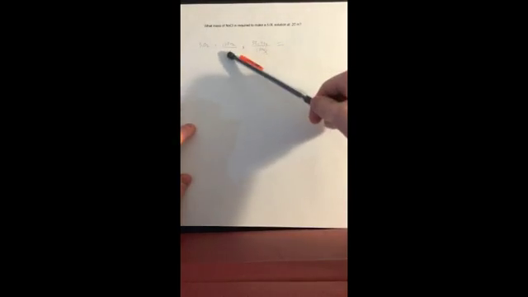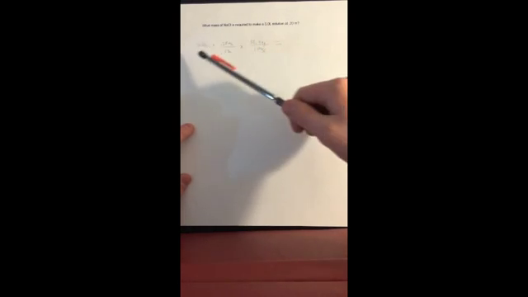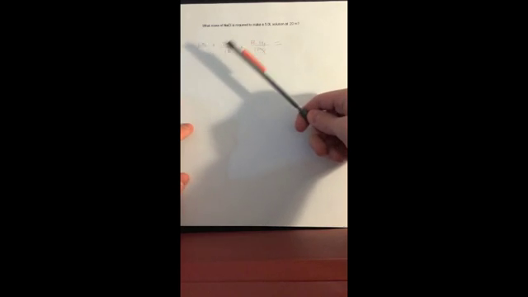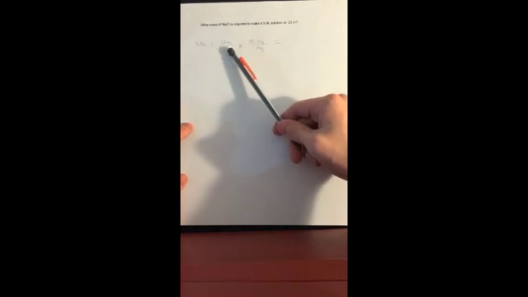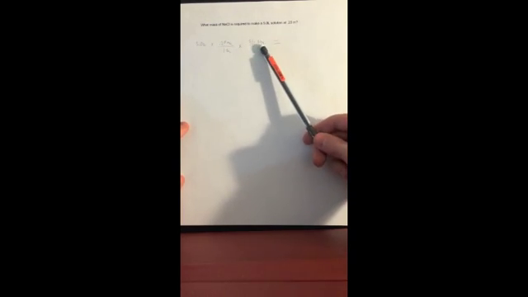We're going to do a practice problem of creating a standard solution from a solid. Now we see here that we have 5 liters, and we want to convert that to moles per liter. So we're going to do 5 times 0.2 moles per liter. We're going to write it like this so that our liters cancel out. Then we want to convert moles per liter into grams per liter.